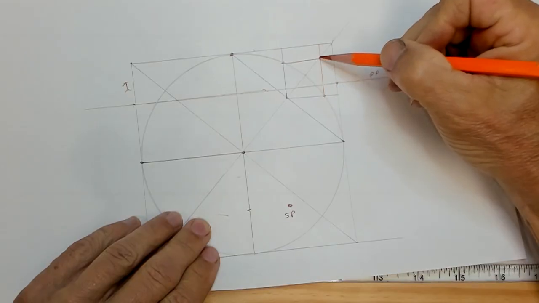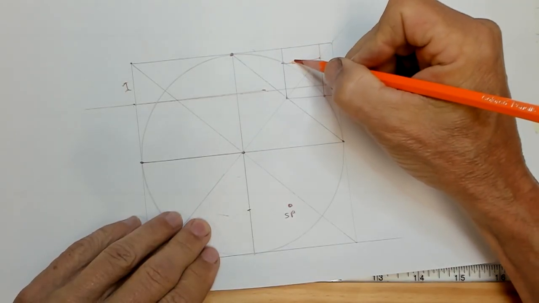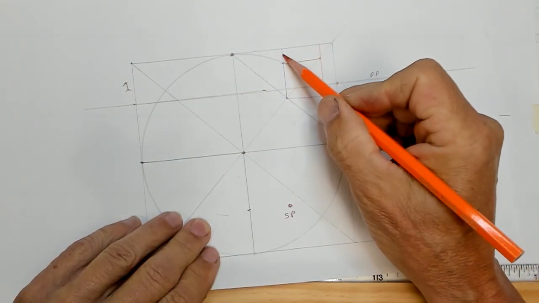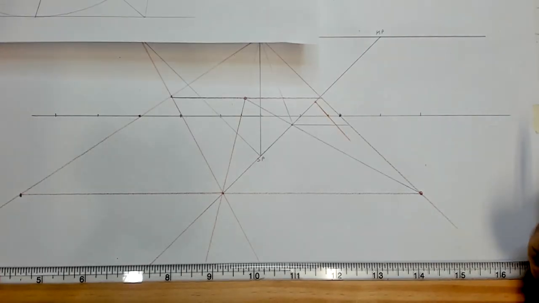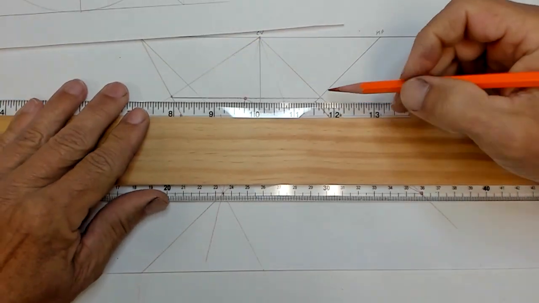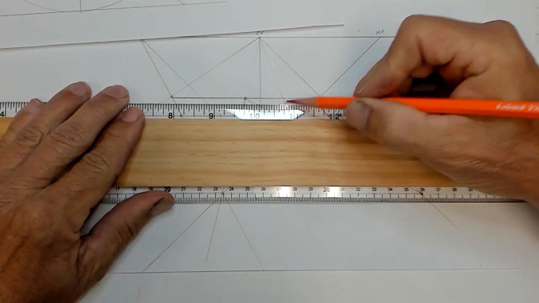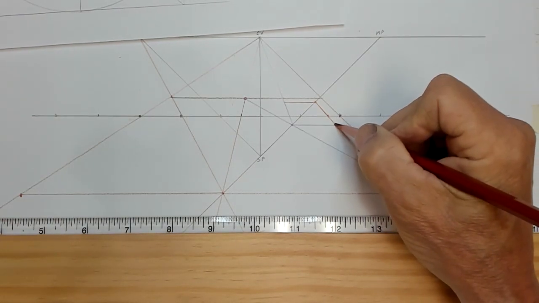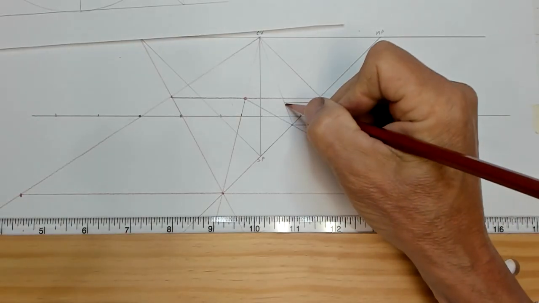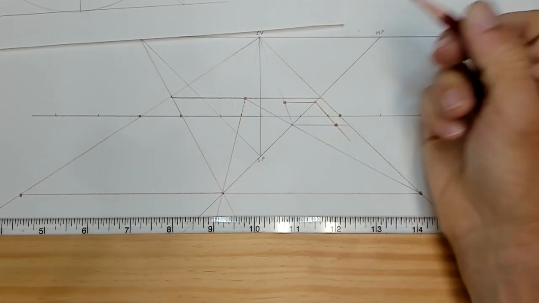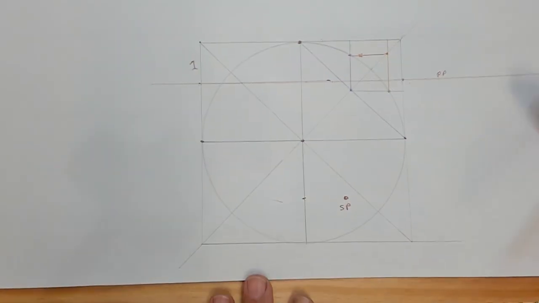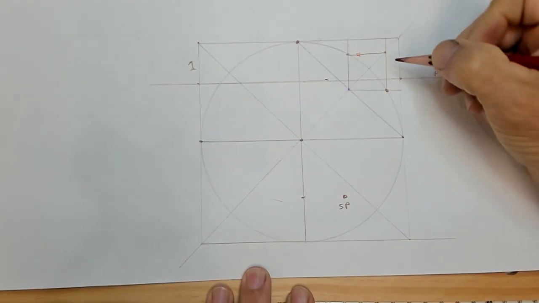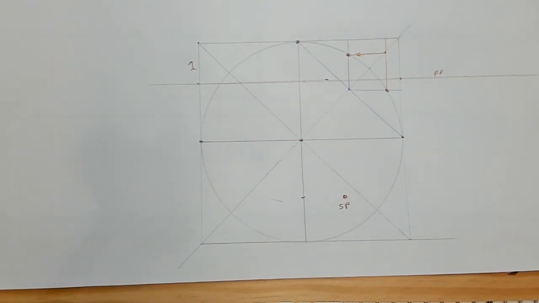I'm finding that point and then just straight across until it hits the purple line. Okay. So now I found this point and I found that point. That would be this point and that point.